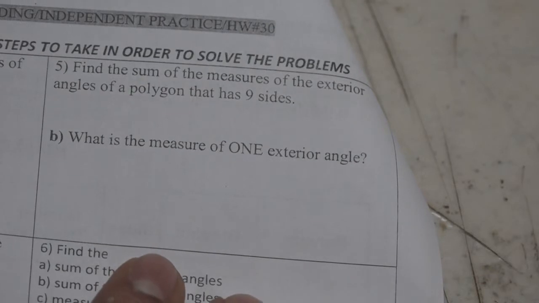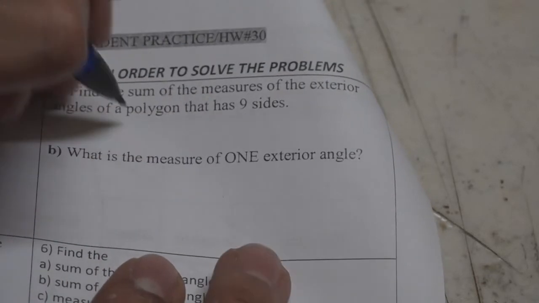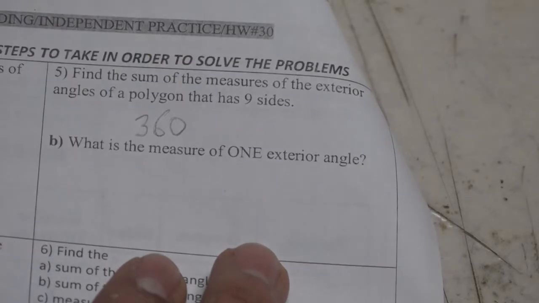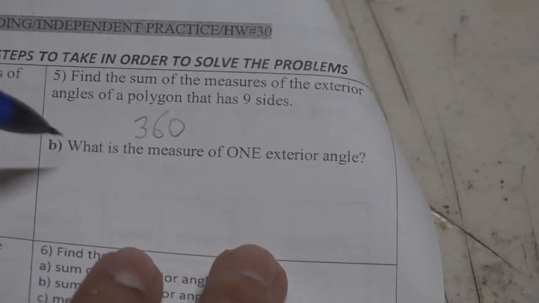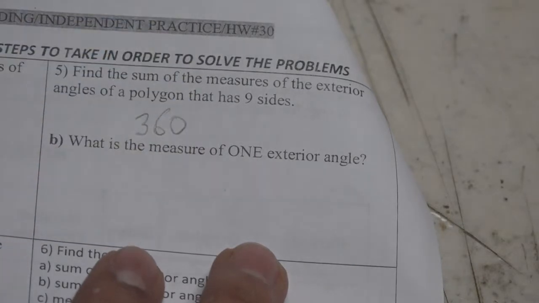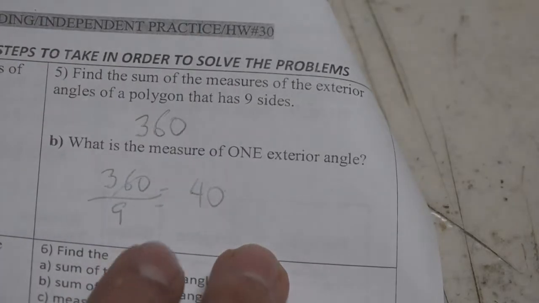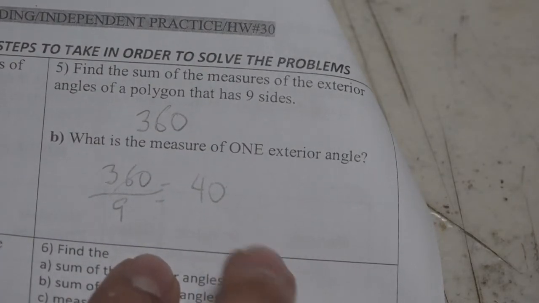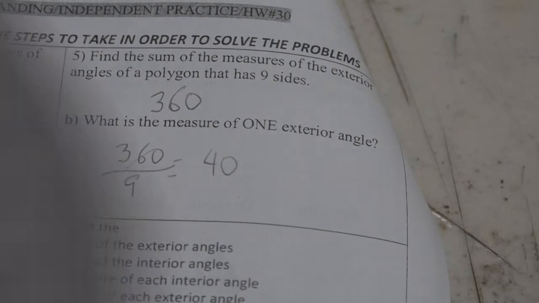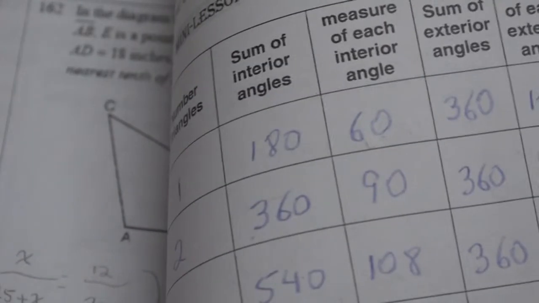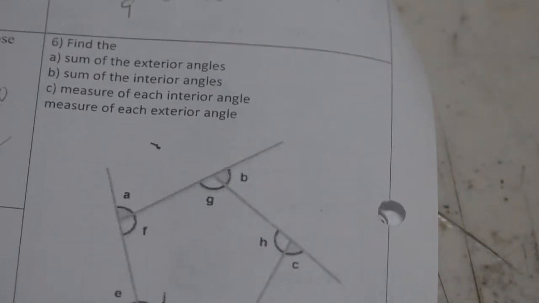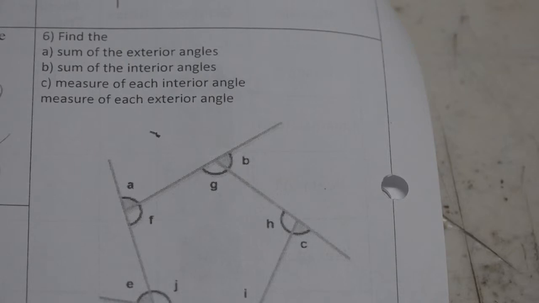Find the sum of the measure of the exterior angles of a polygon that has 9 sides. The sum, we already know that, right? What is the measure of one exterior angle? Well, it has 9 sides, so you know what to do, right? To find each exterior angle, it has 9 sides, so it's a nonagon, so it has 40. Plus, we could always go back to this little page right here, and you'll see that it's there.